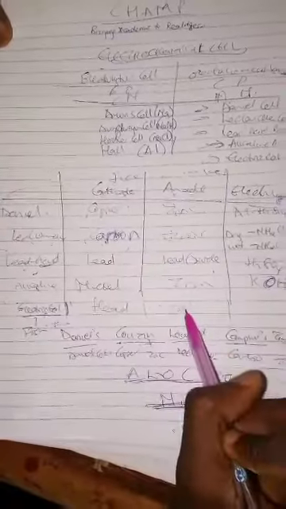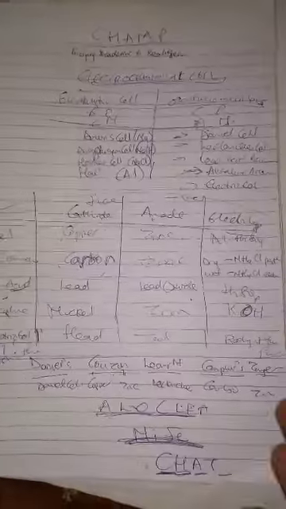Electric eel: cathode head, anode tail. So the cathode is the head of that fish. The electric eel is the fish that conducts electricity. Cathode head, anode tail. Then the electrolyte is the body of the fish. So never forget this. If you don't get it very well, just play back and listen again to get it fully.